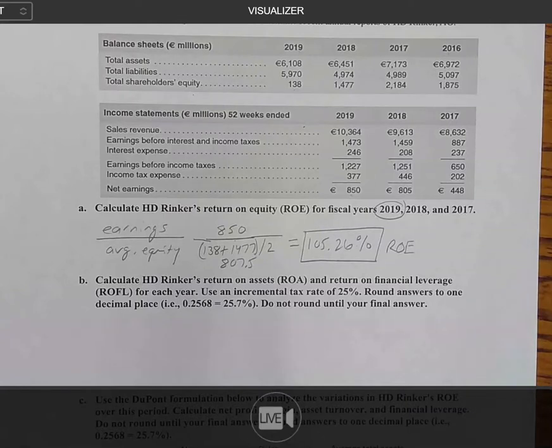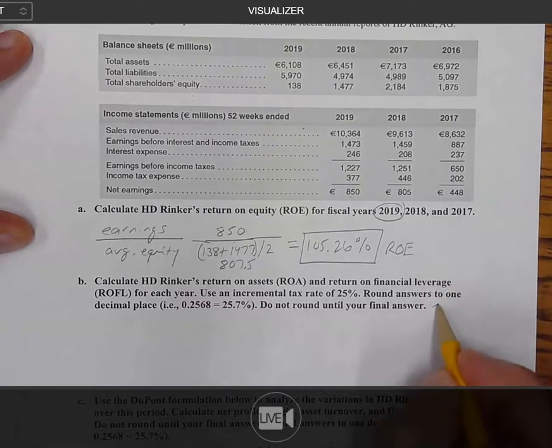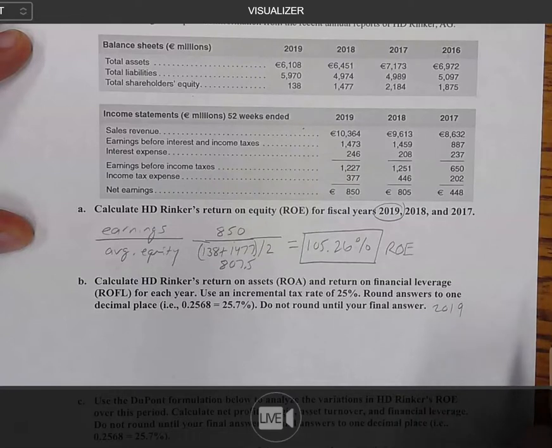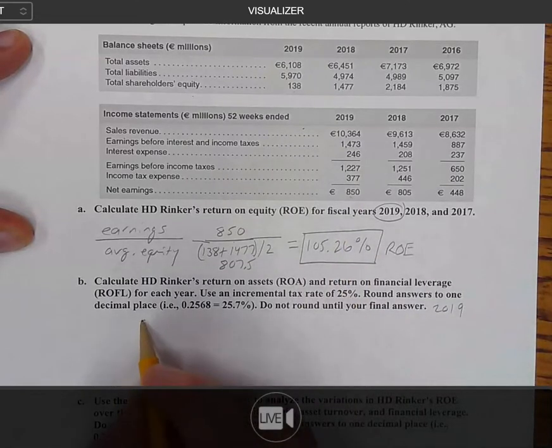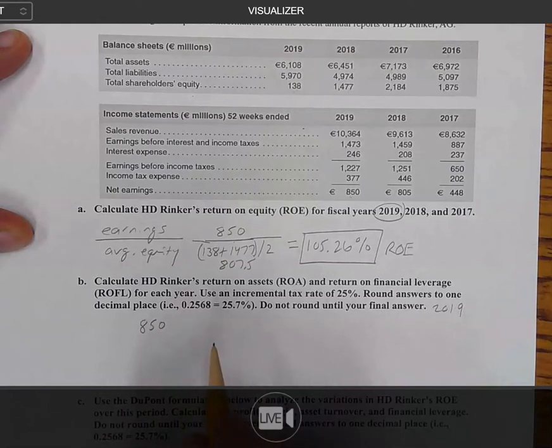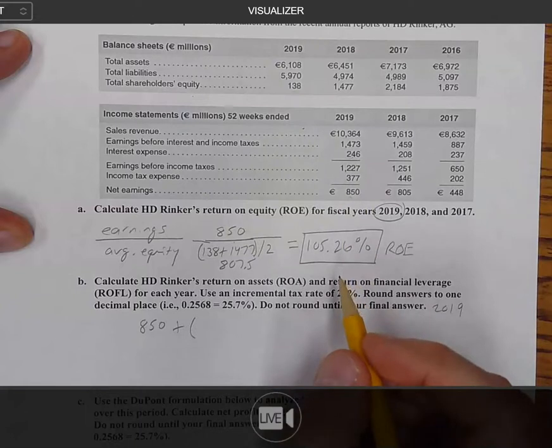We already have another video out on how to do this, but let's just look again. We're going to put that this is for 2019 right here. And so our starting point actually is going to be the 850 in net earnings. However, what we're going to want to do here is add to that. Let's see here now. We had 246 in interest expense.